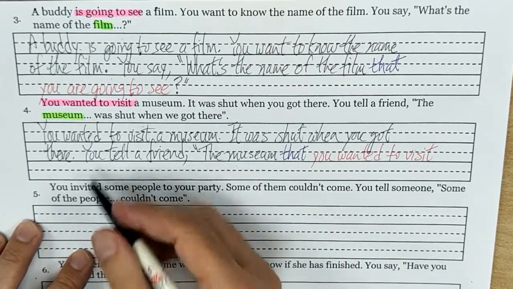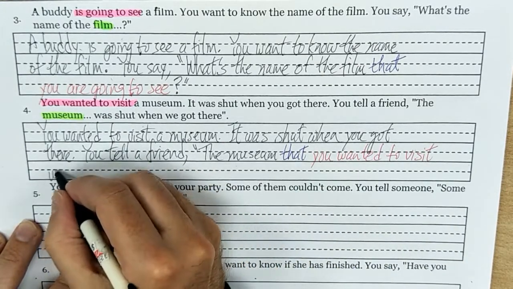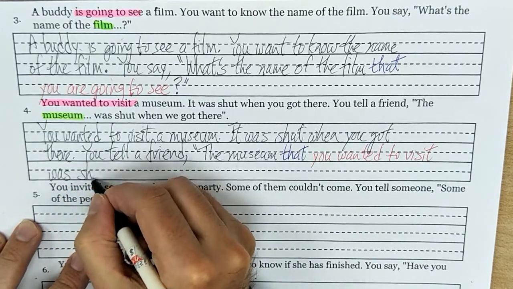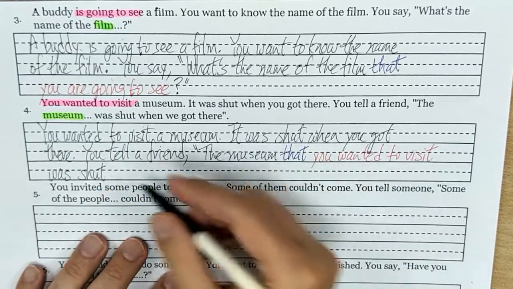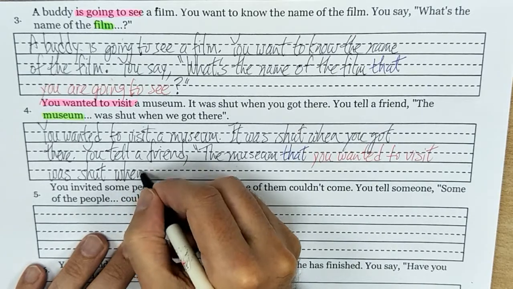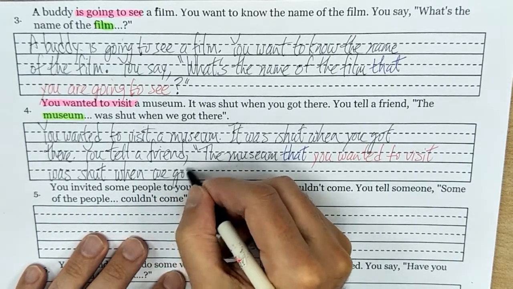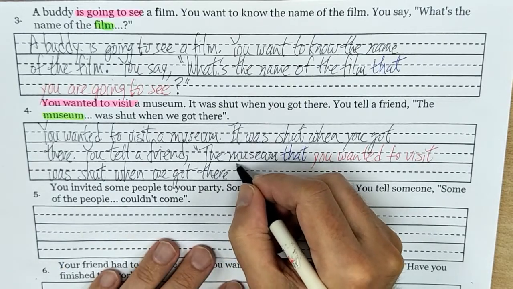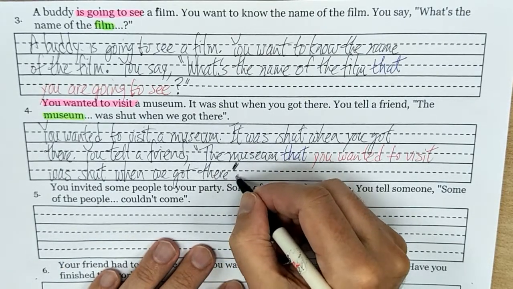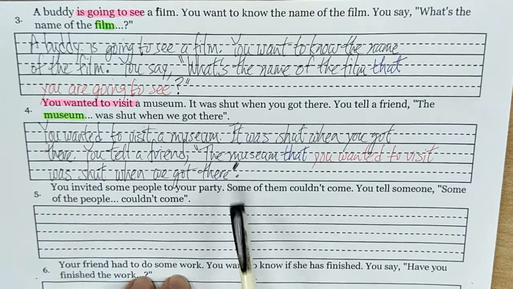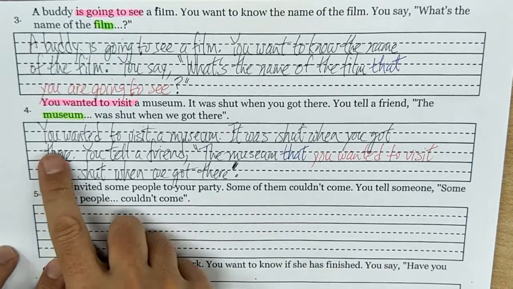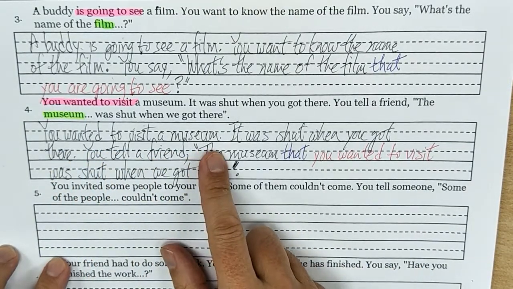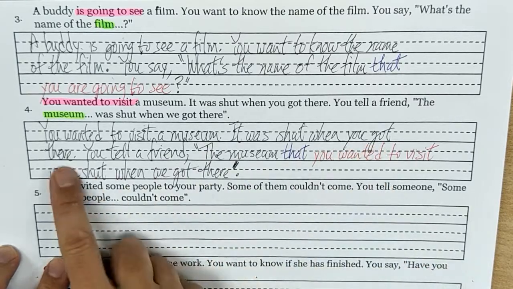Now continue. Was shut when we got there. End quote, period. We're doing like the UK. Okay? You wanted to visit a museum. It was shut when you got there.